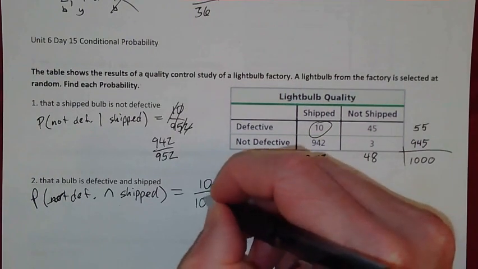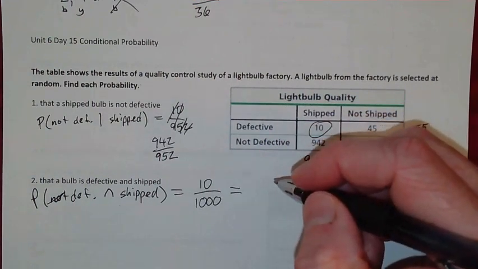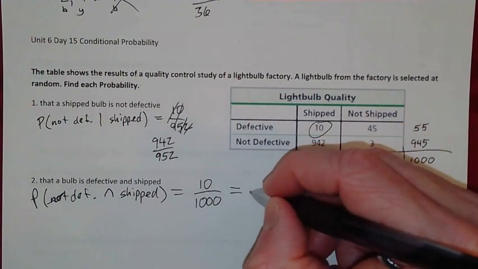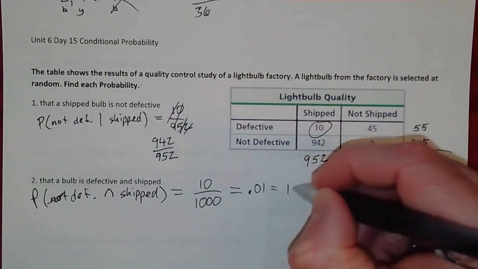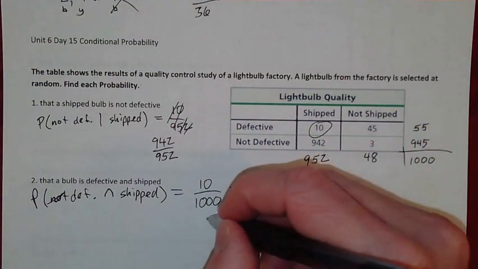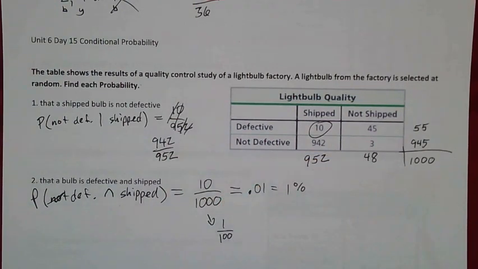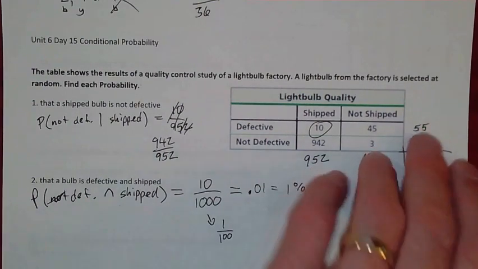So it looks like I've got 10 out of 1,000 bulbs, which would be the same as 1 out of 100. That would be either 0.01 or 1%. Any one of those is okay. Although I guess I should say I would reduce a fraction to 1/100th. So that's the idea there. I'm going to skip ahead.